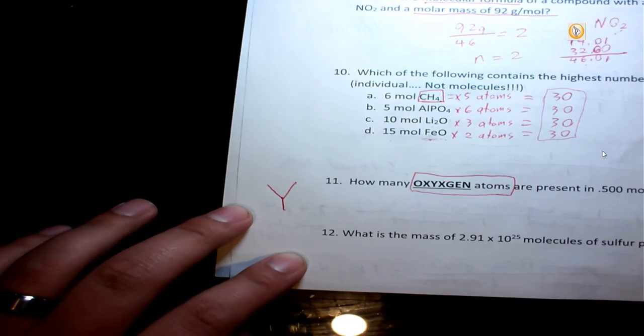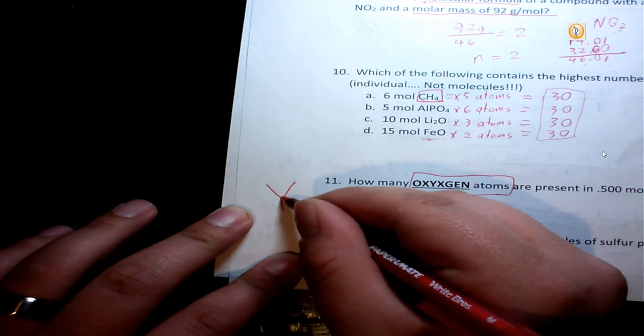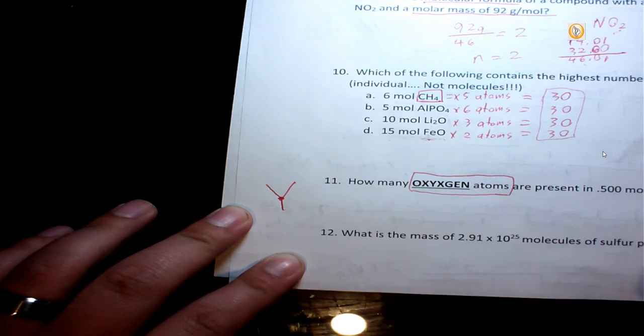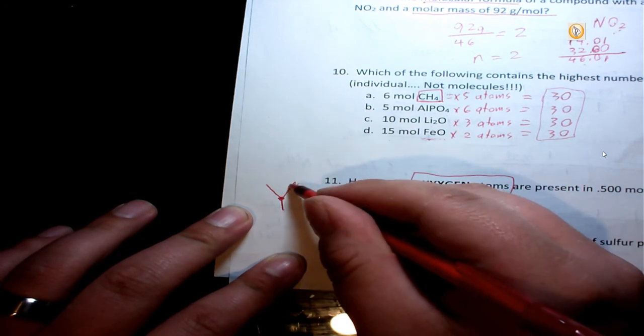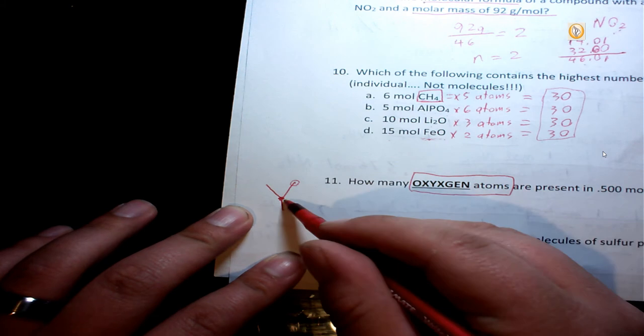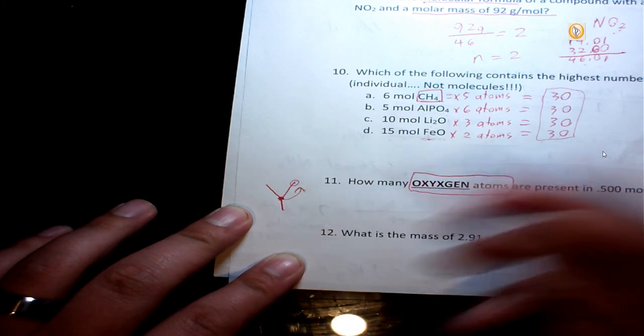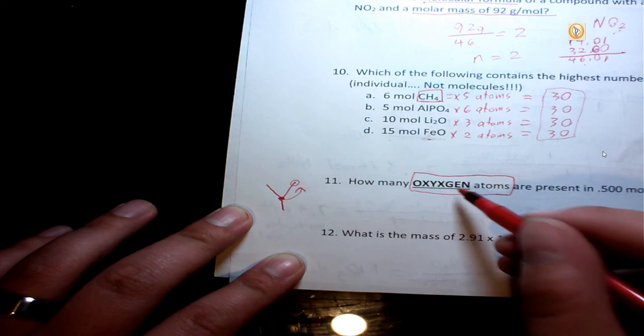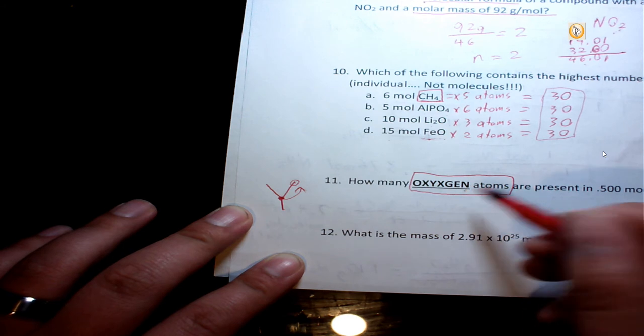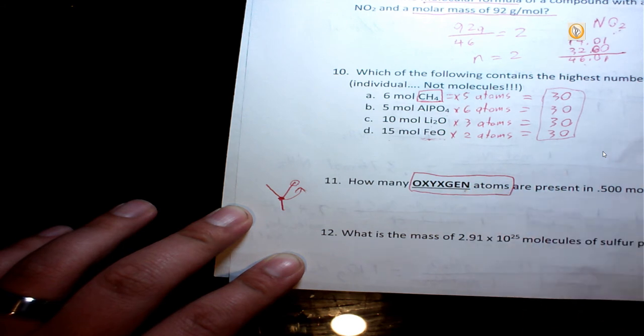So let's look at our mole map here. We have moles, so we're right here, and we want to get to essentially molecules, formula units. So that's going to be a one-step train track, but then we're going to add something else to it so we can figure out how many oxygen atoms there are.